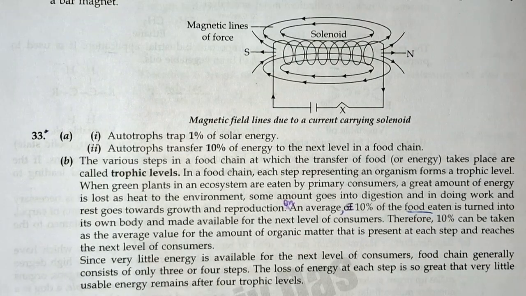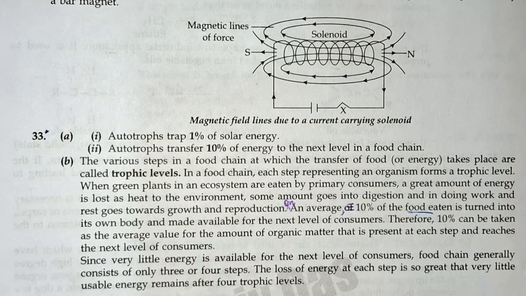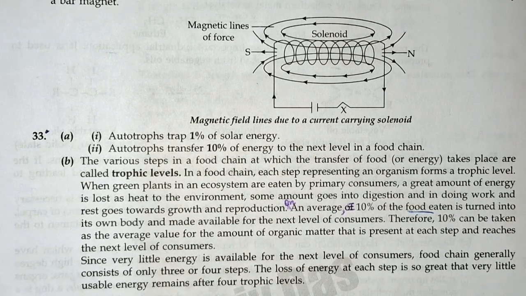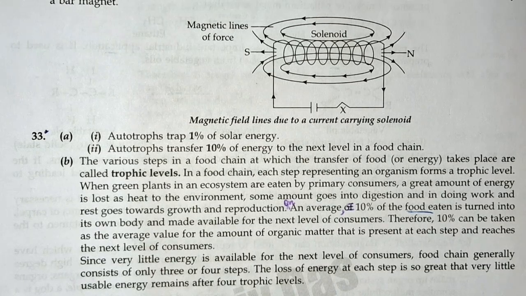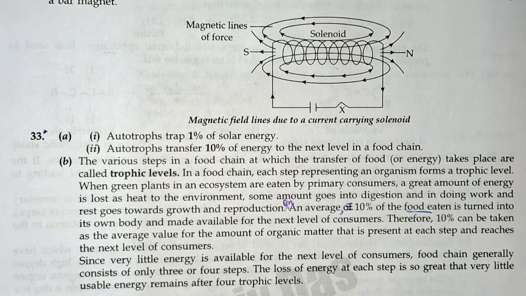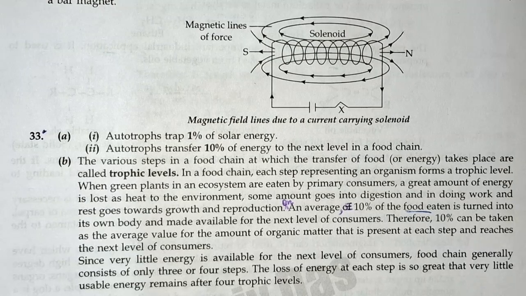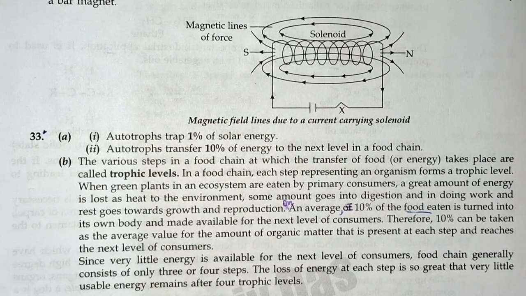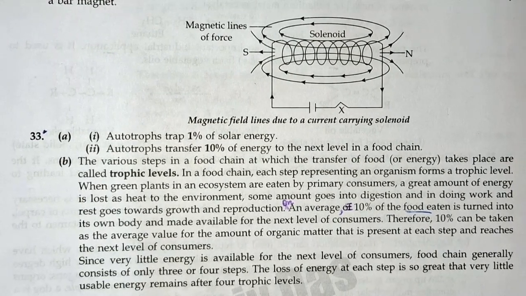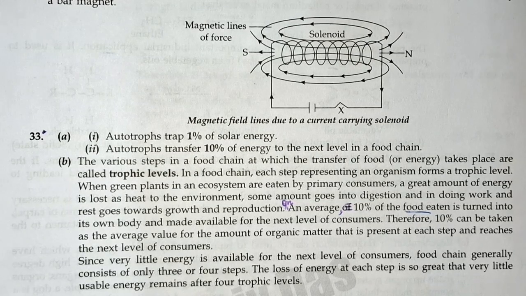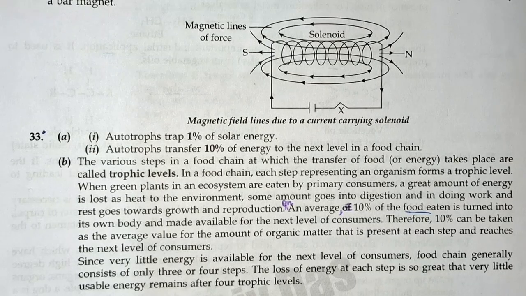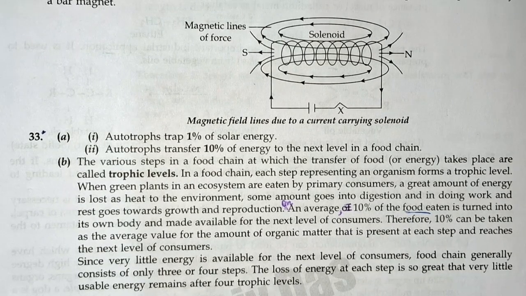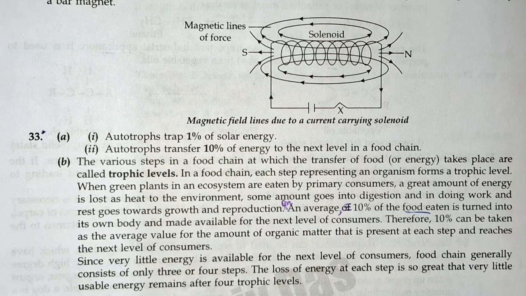Question number 33, Part A. First, autotrophs trap 1% of solar energy. Part 2. Autotrophs transfer 10% of energy to the next level in a food chain. Part B. The various steps in a food chain at which the transfer of food or energy takes place are called trophic levels. In a food chain, each step representing an organism forms a trophic level.